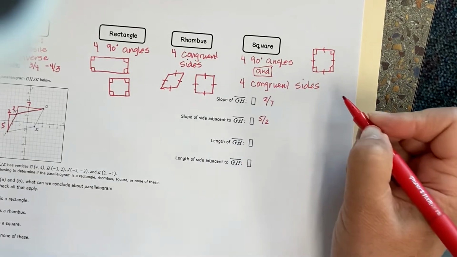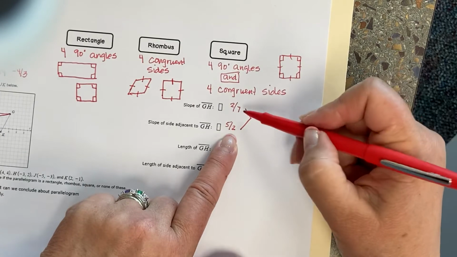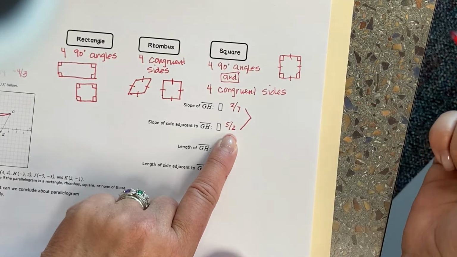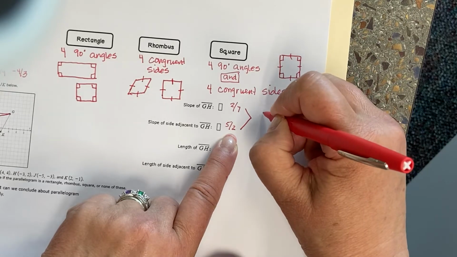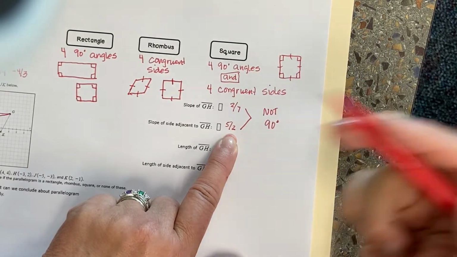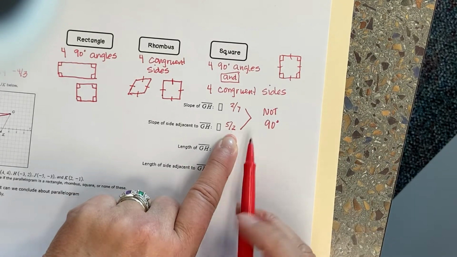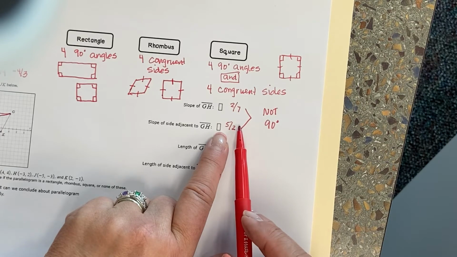Up 5 over 2. Okay, now this is significant because these two slopes are not opposite inverse. So I know these two slopes are not meeting together at 90 degrees. I mean, it's obvious from the picture, but if you use algebra, you can see these are not making a 90-degree angle.